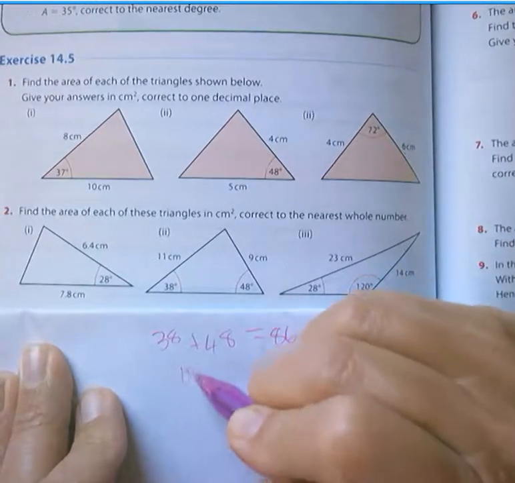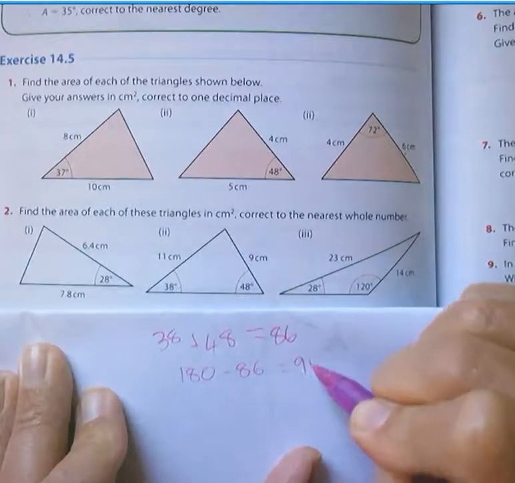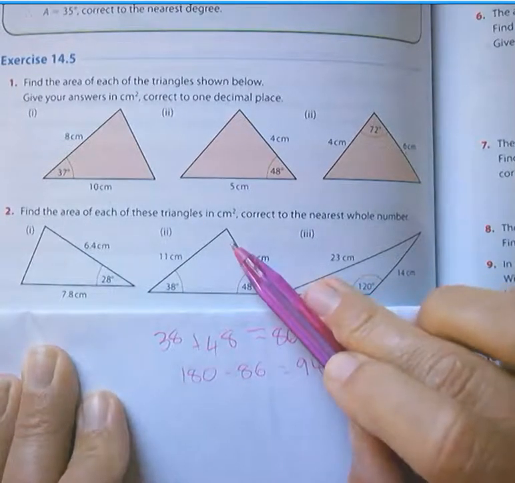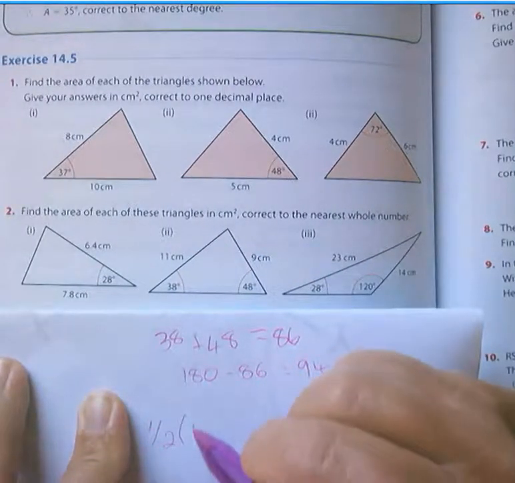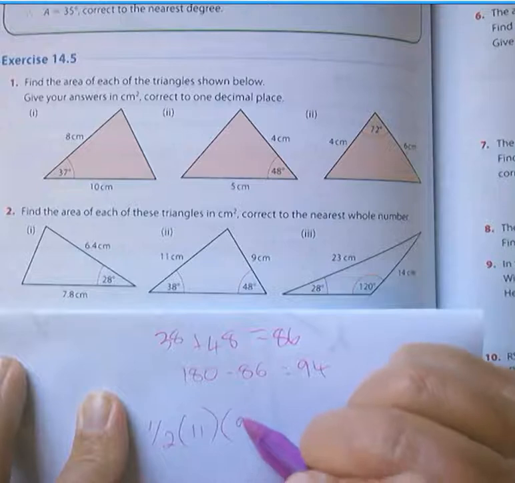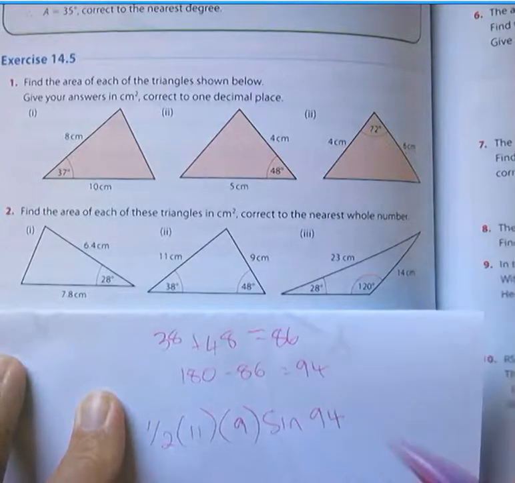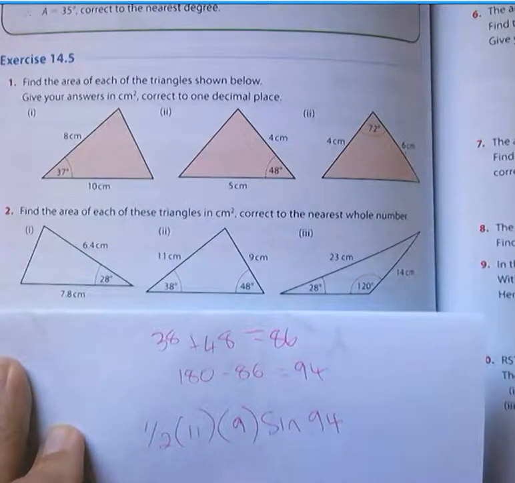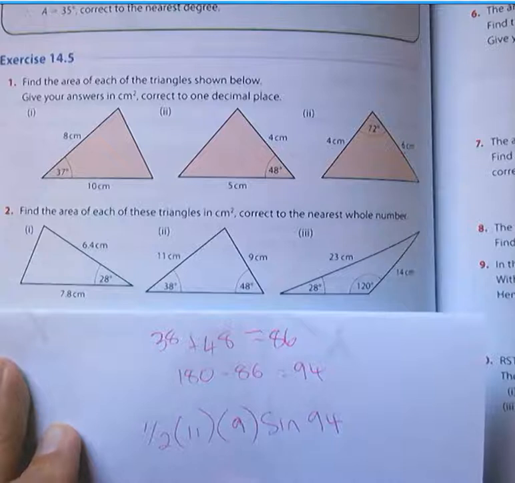Then you'd go 180 take away 86, so you get 94. So you know that this angle here is 94, and then your area would be half of 11 times 9 sine 94.